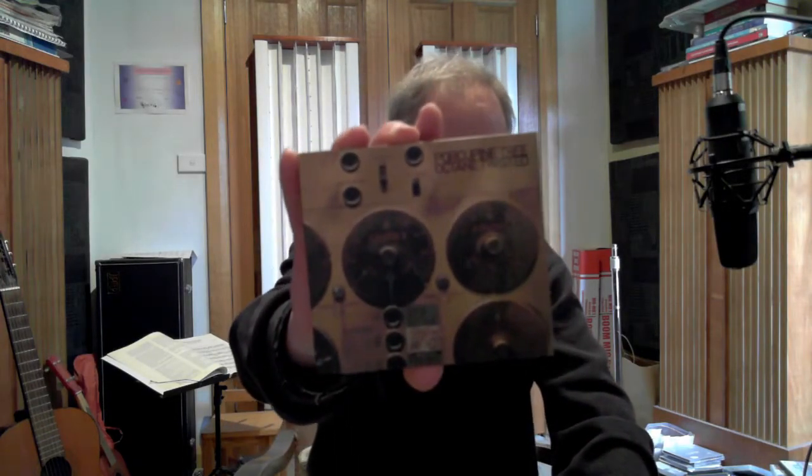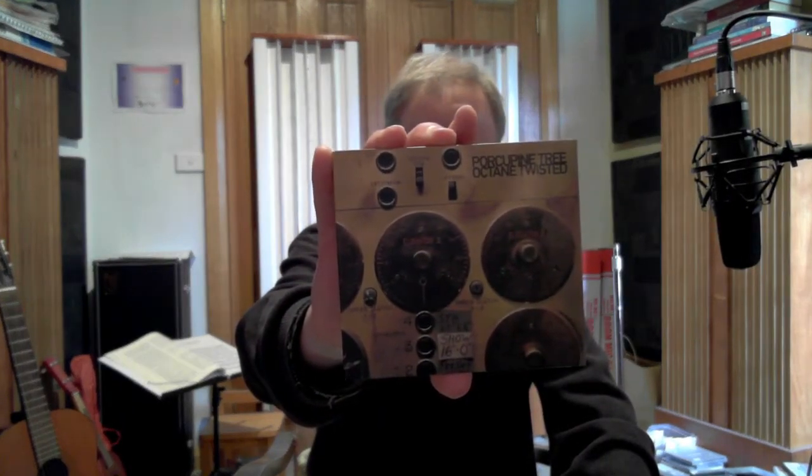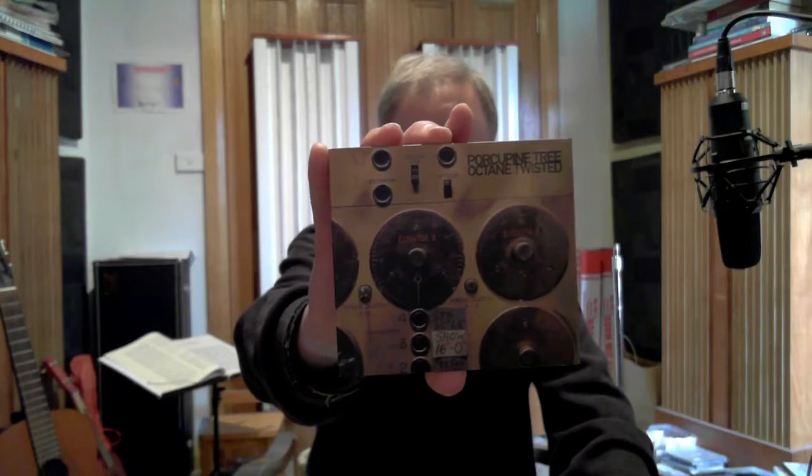So first up, a Porcupine Tree album called Octane Twisted, which is a live recording of their tour for the album The Incident that they did in 2010. Here's the album cover. Just get it in focus for you. There you go.